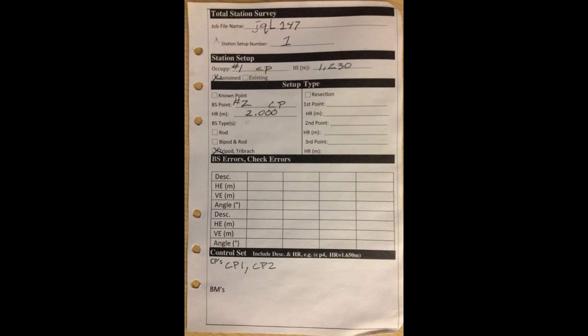The height is whatever you measured in the field. And in this case it was an assumed coordinate system. The setup type would be not a known point. Notice it's not checked. Also, the backsite point number is number 2. It's a control point. The backsite was also a tripod and tribrach.